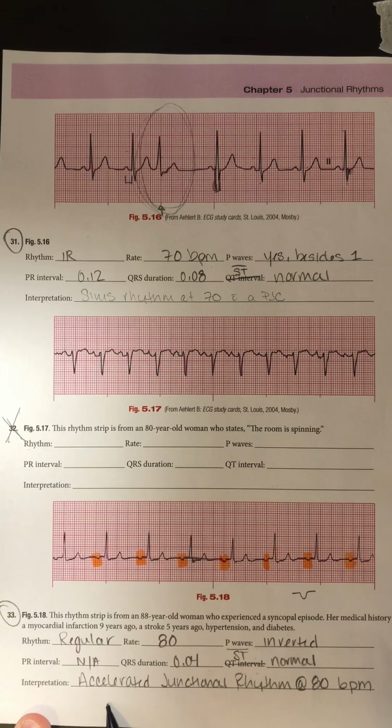So the name of this rhythm will be accelerated junctional rhythm at 80 beats per minute. Accelerated because it's over that 60, which is 40 to 60 is normal for the junctional, so it is accelerated for that pacemaker site, but it's not quite tachycardic because it's not over 100.